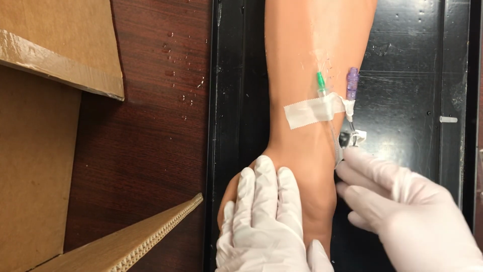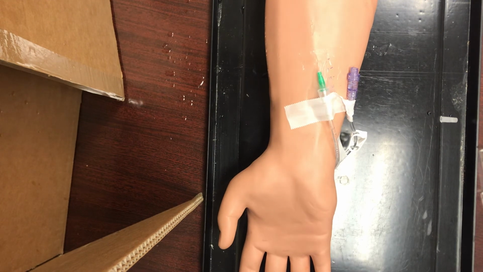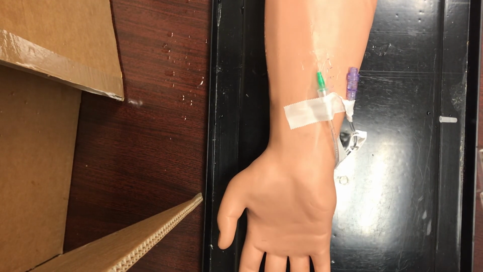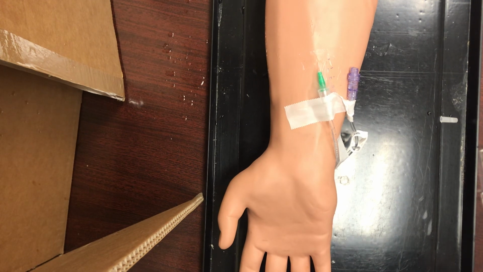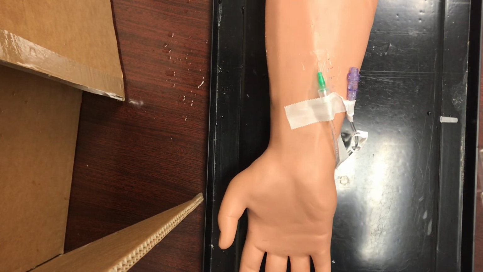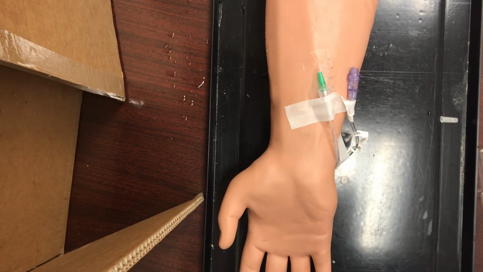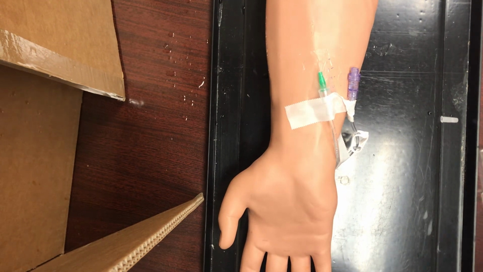But now that you've administered the medication, you want to document all of your findings, your administration, and then reassess the patient as appropriate. This concludes the video for IV push medication through a peripheral line. Hope you enjoyed.